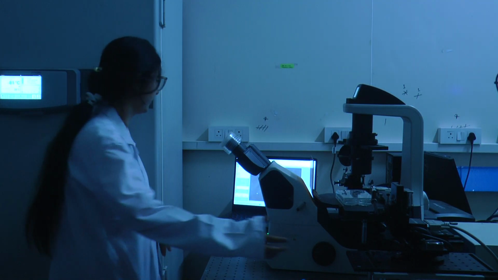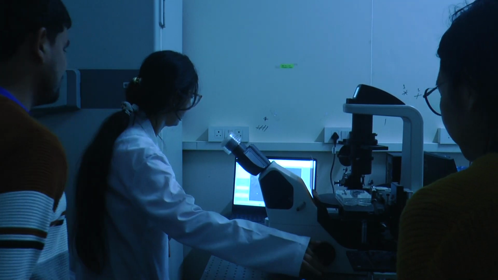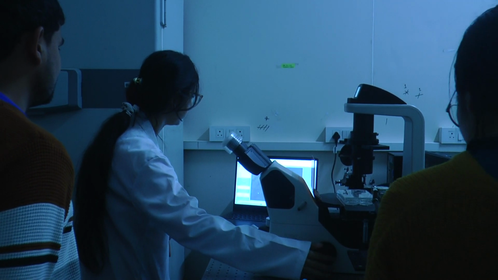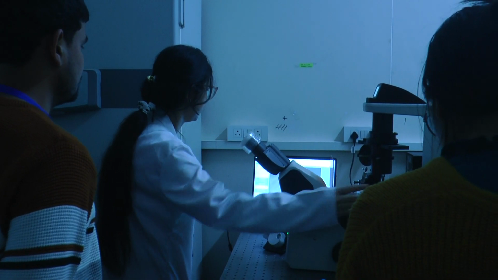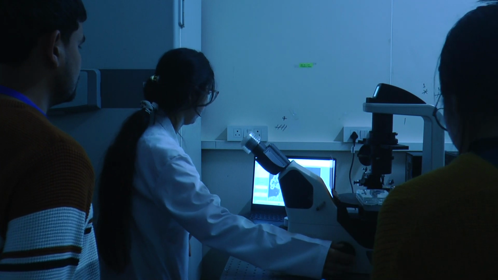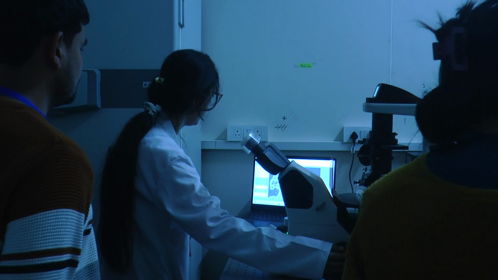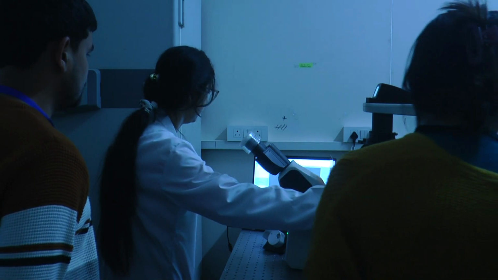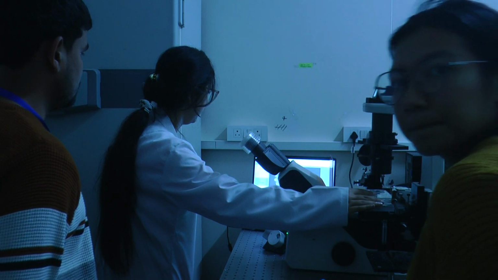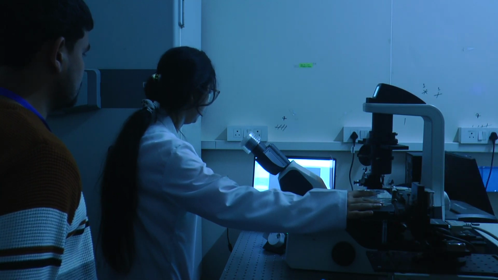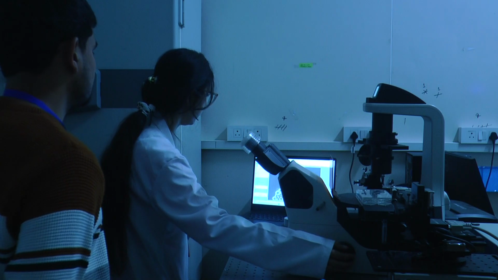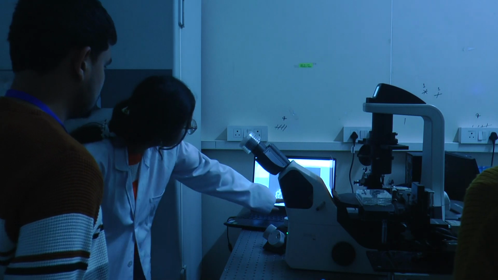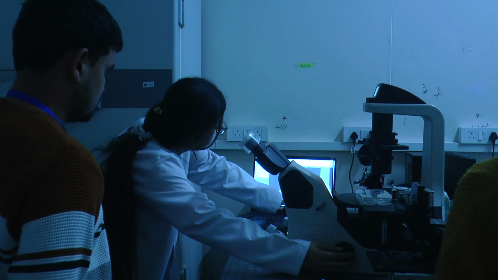This is the cell. So these are emerging out here.